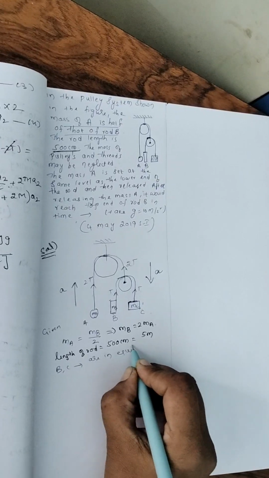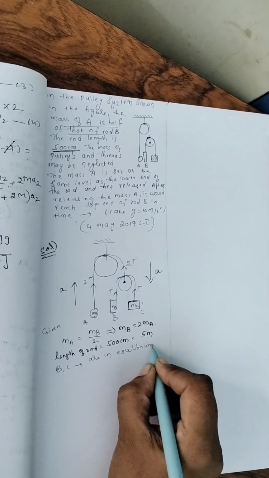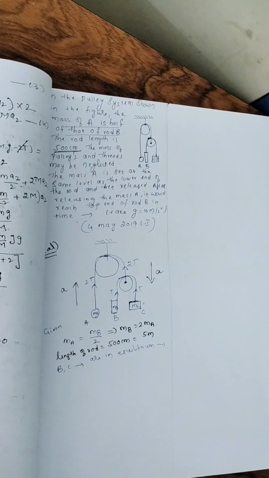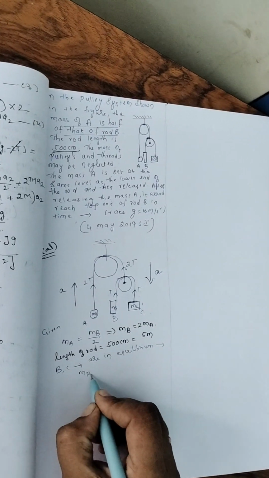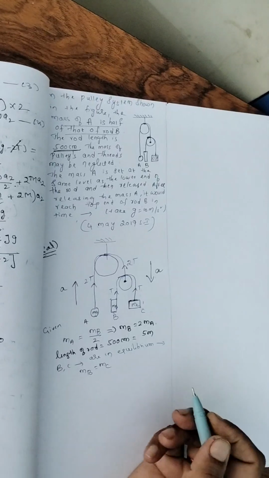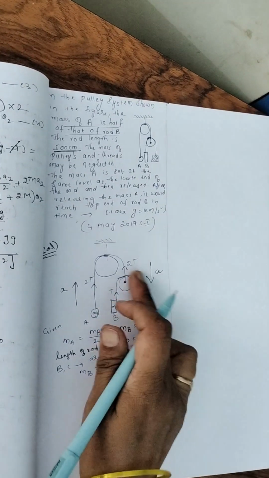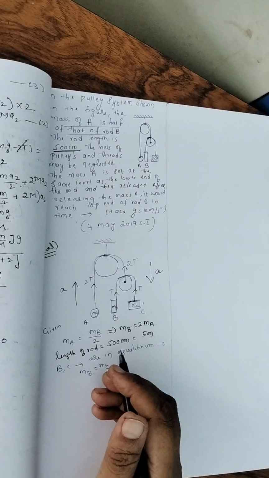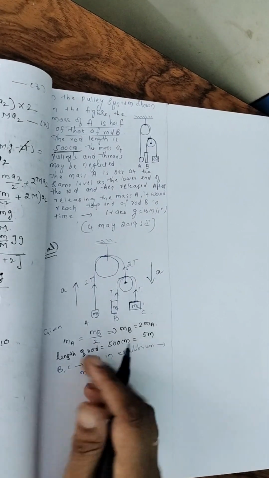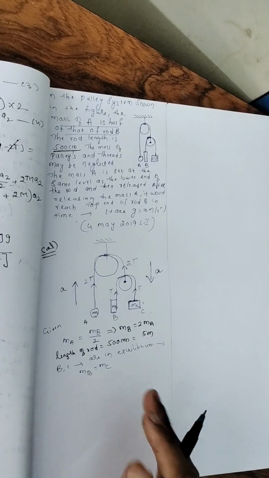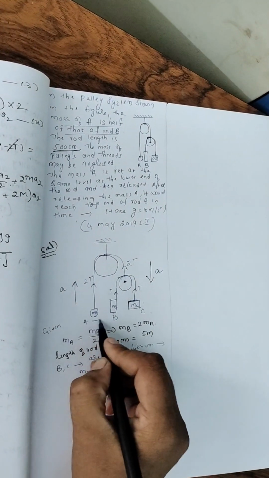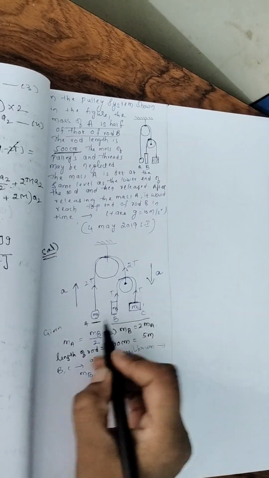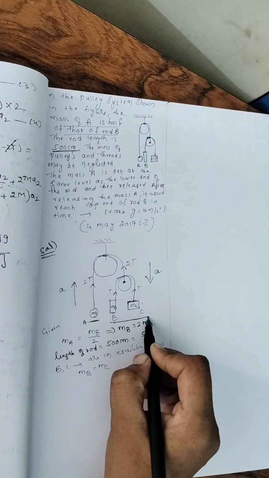When B and C are in equilibrium, the mass of B will be equal to the mass of C. This is an equilibrium system. So now let us apply Newton's law to this system and to this system.